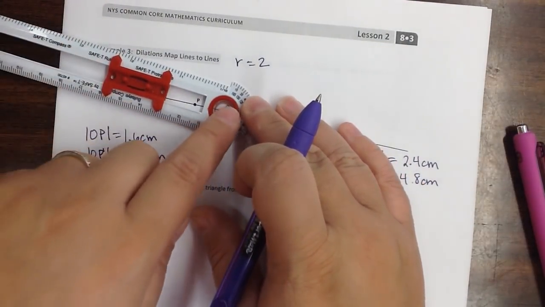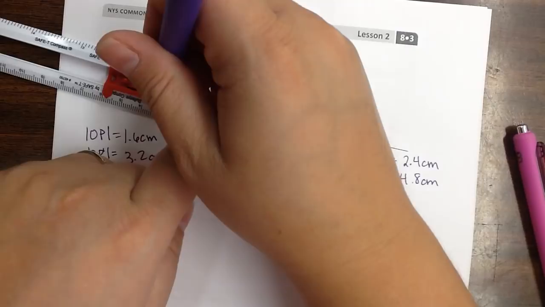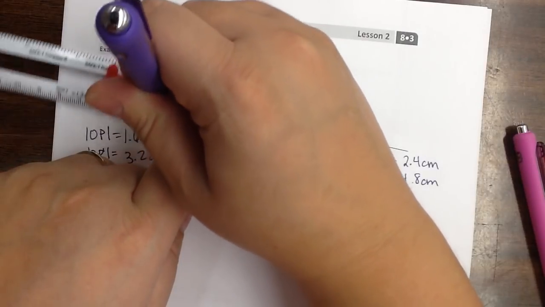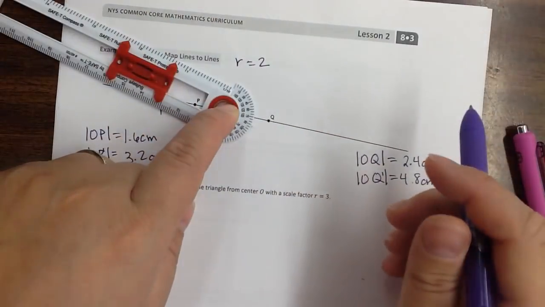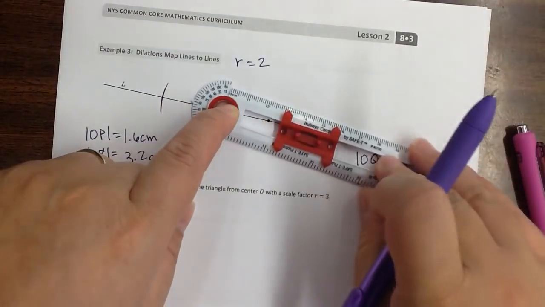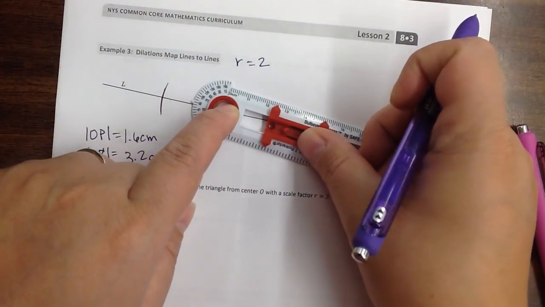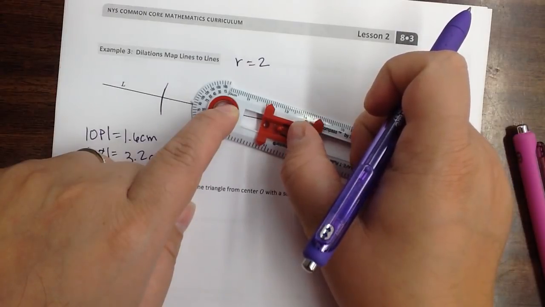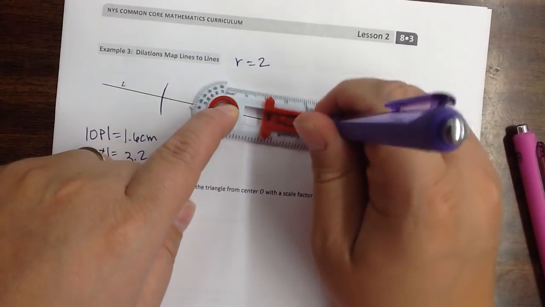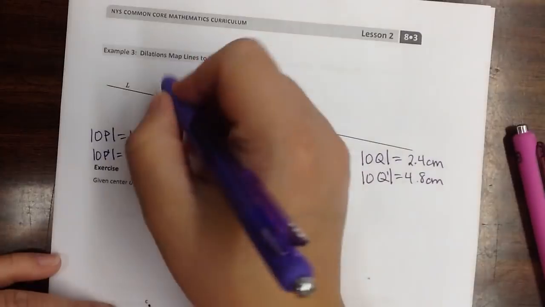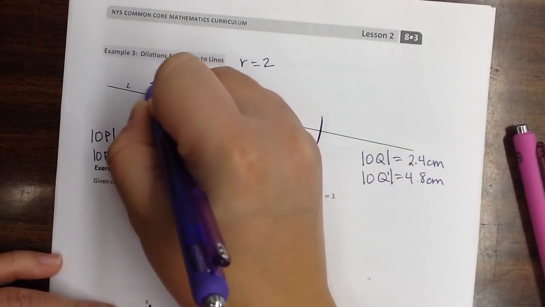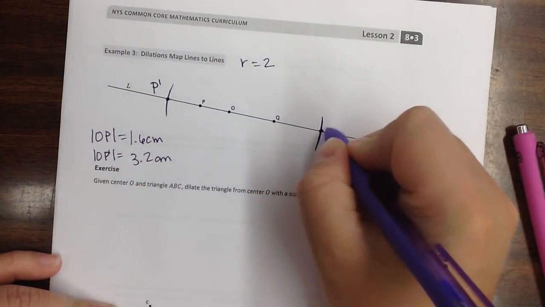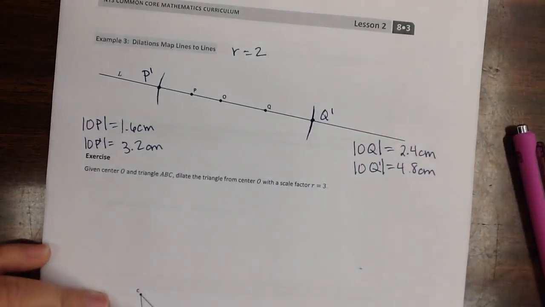Line it up with my center. Hold my point. Here's my 3.2. Make my mark. I come over here and do the same thing with 4.8. Make my mark. This would be P prime. This would be Q prime.